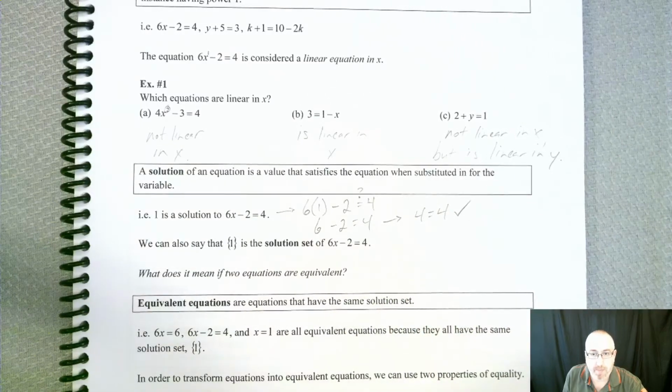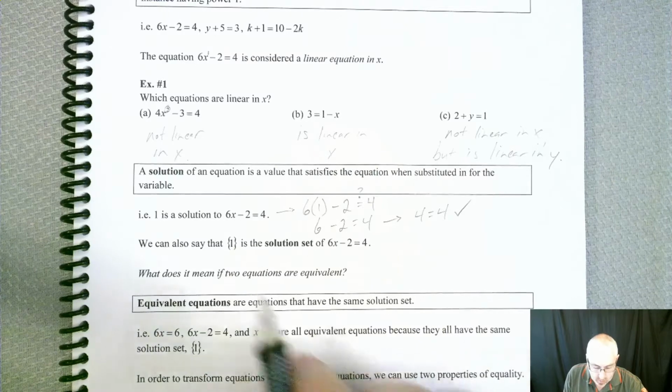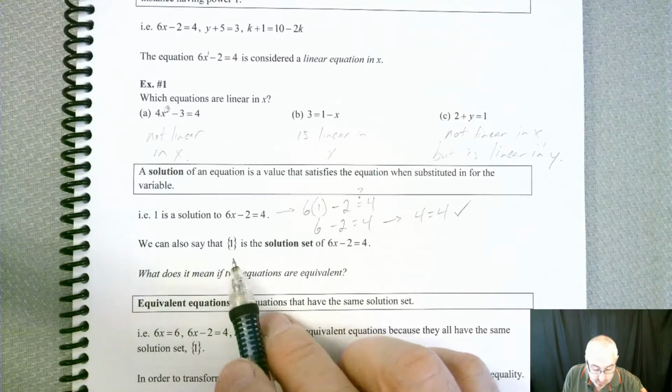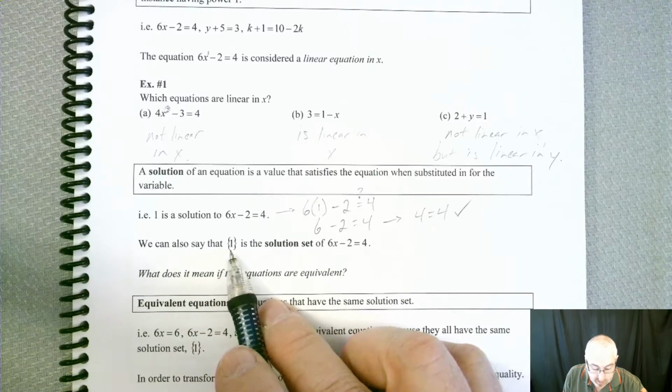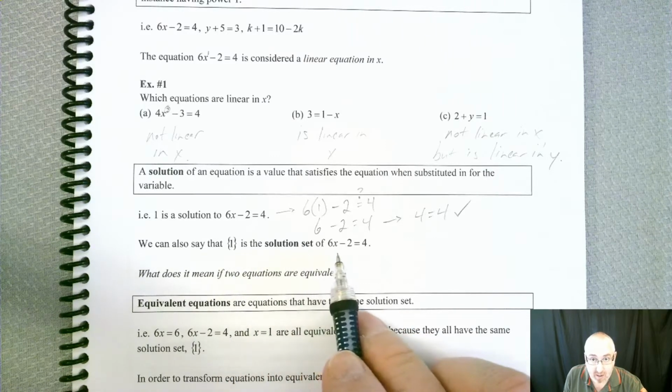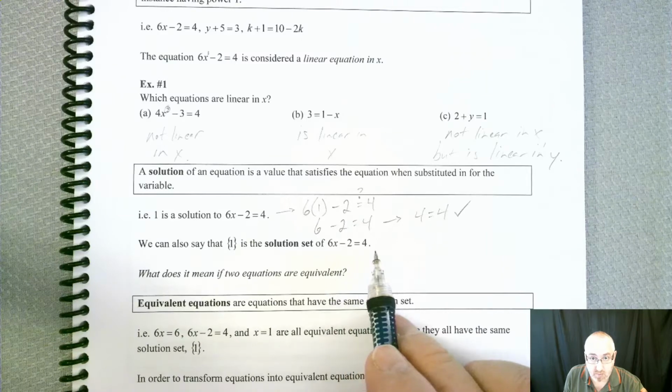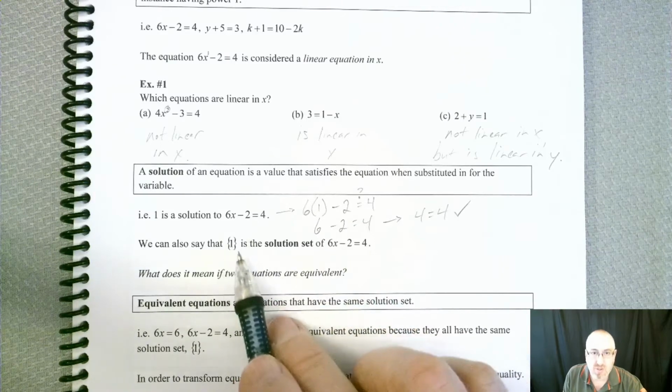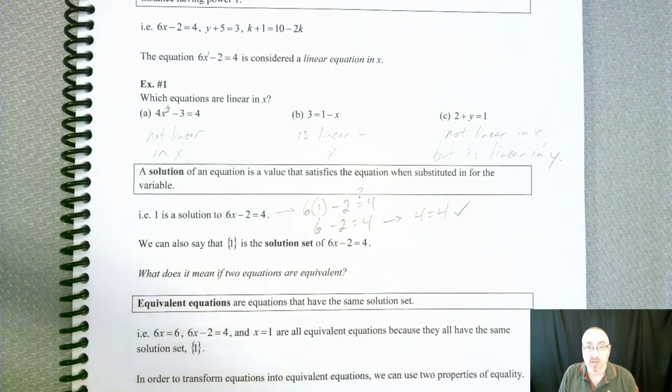So we're good. We can also say that 1 in curly braces is the solution set of 6x minus 2 equals 4. Anytime they put those curly braces around it, it just means it could be one number or it could be multiple numbers.